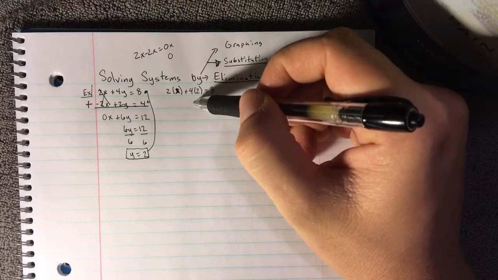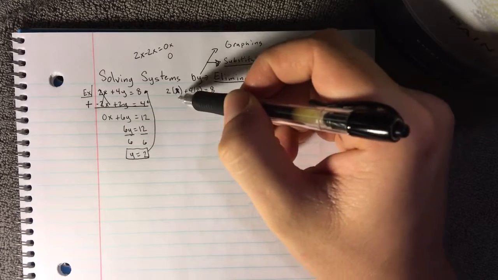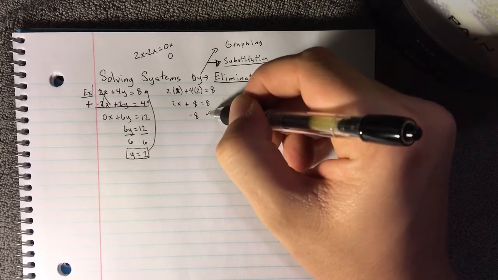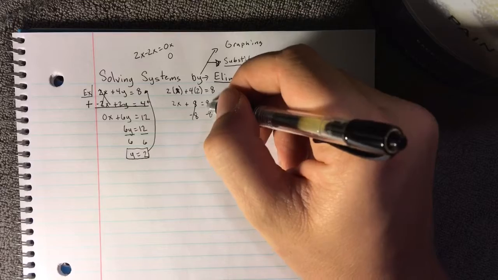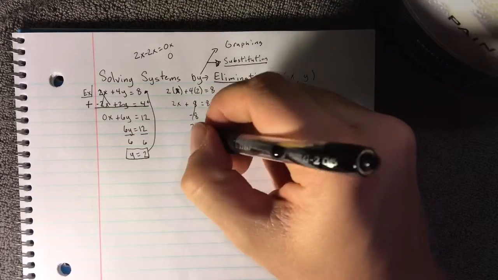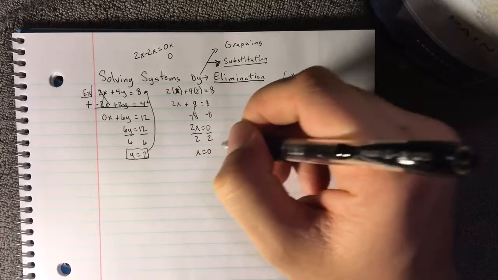4 times 2 is going to give us 8, equals 8. There's a positive 8, and we've got 2x. We're going to subtract 8 from both sides, and that cancels out, and this goes to 0. So we've got 2x equals 0, divide by 2, and x equals 0.